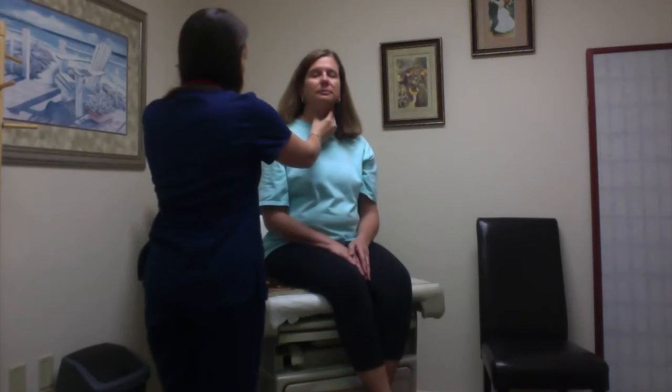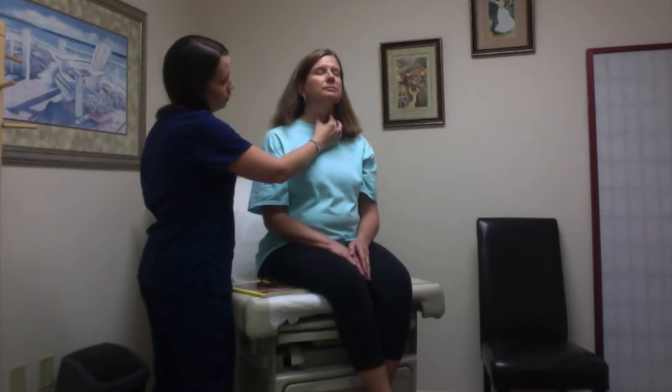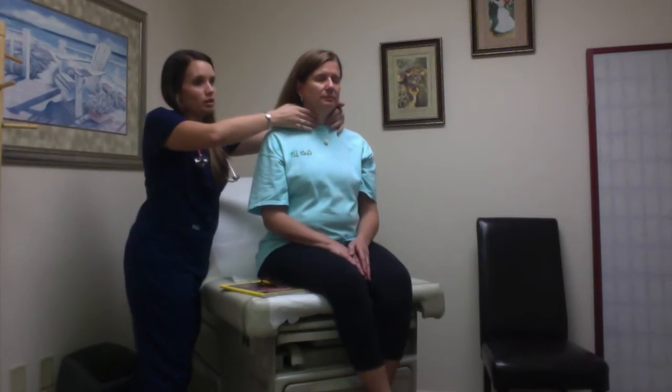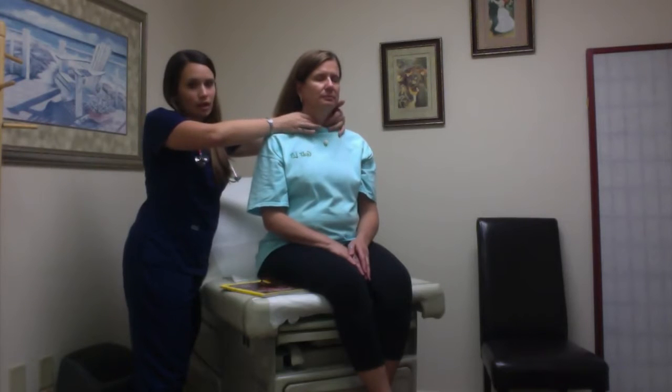Feel for the position of your trachea. Everything's midline. And I'm going to wrap my hands around your neck. It's going to feel like I'm choking you, but I'm not. I'm going to palpate for your thyroid. I'm going to get you to swallow for me. And I did not feel any enlargement or nodules of her thyroid.